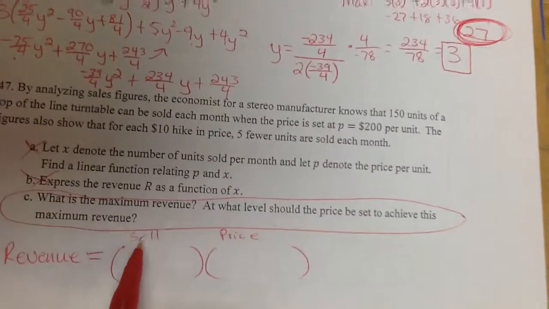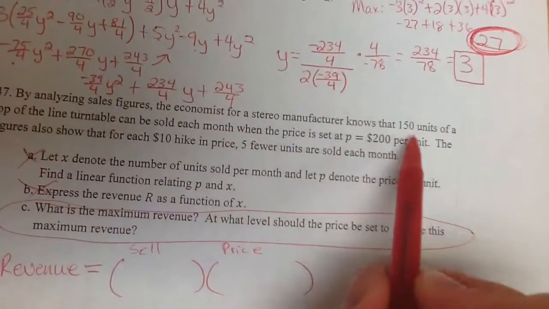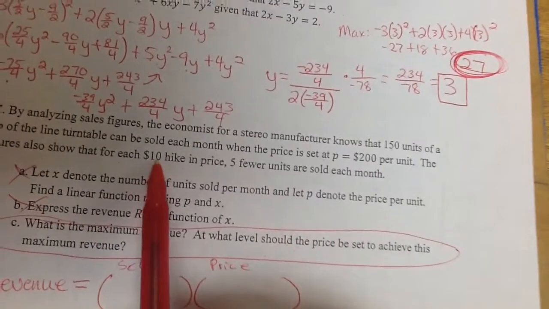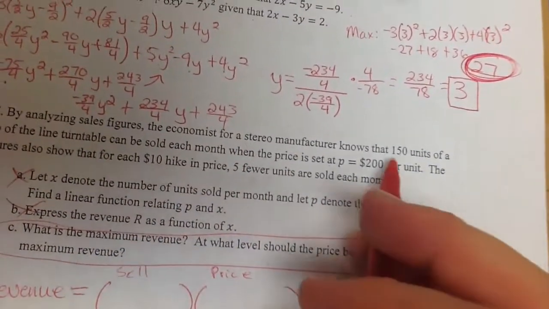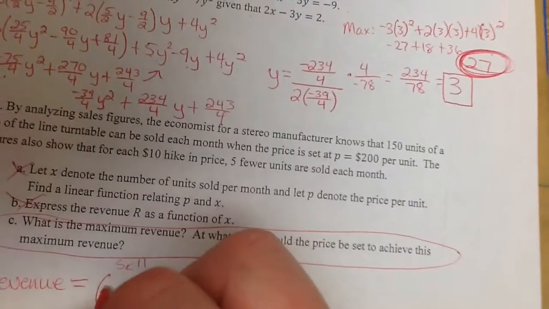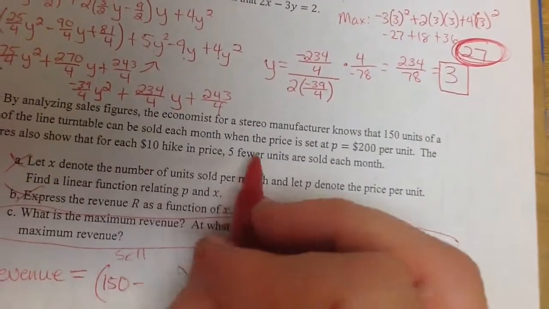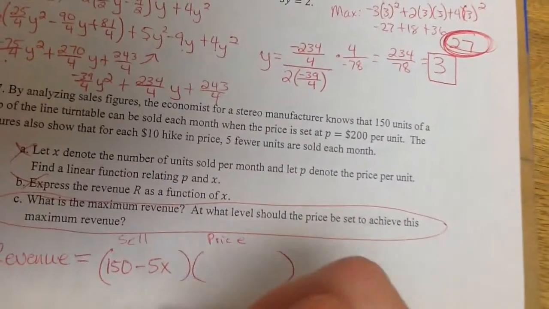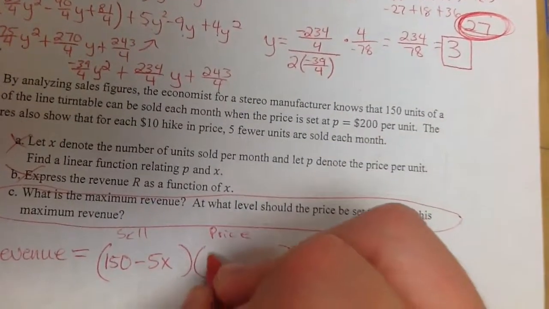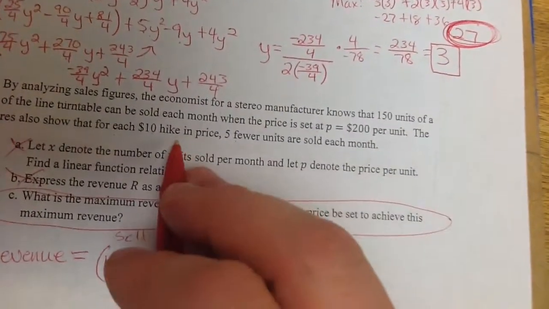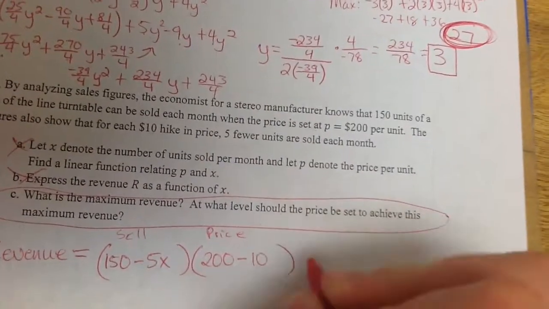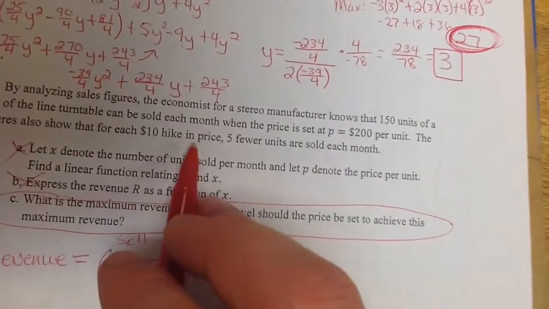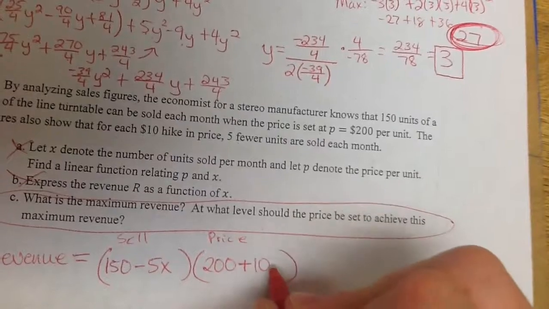So the number of things I sell starts at 150, but I sell 5 fewer units if I increase the price by $10. So basically, you're just like, hey, the number of things I sell, I know it's 150, but I lose 5 units every time I go up by $10, so we went like that. And for price, we went, hey, it starts at 200, but, oh no, $10 hike in price. So the price has to go up by $10.